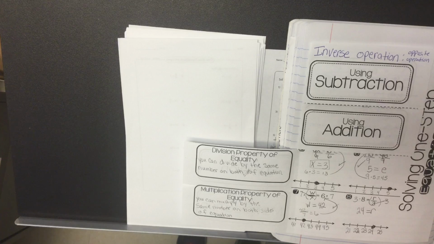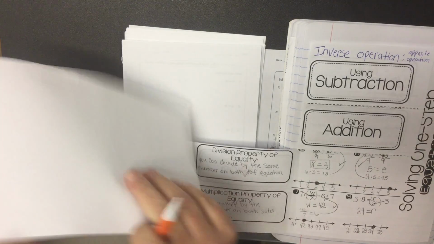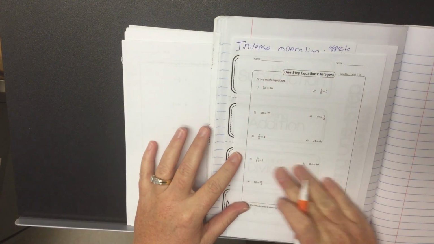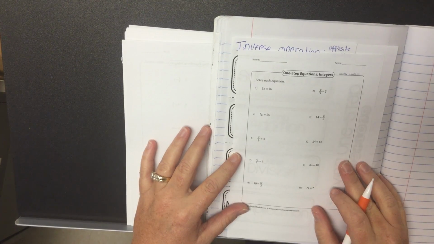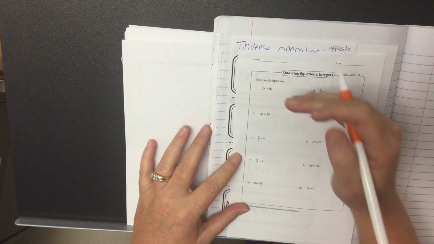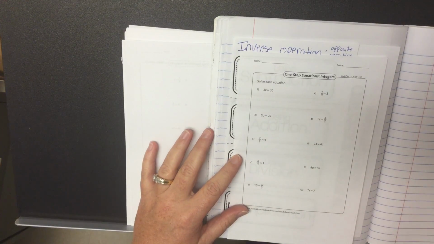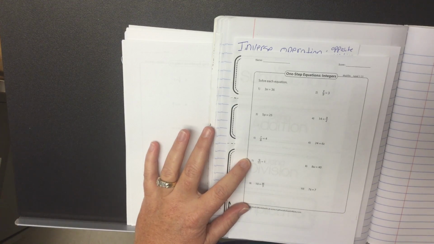All right, so we're going to do some practice. So you are going to be getting a half sheet of paper that looks like this. You are going to go through it, and when you finish it, you can click over to the next video, and it will be me going over all of these. It will be glued into your journal. So go ahead and get this sheet out and start working on it now.